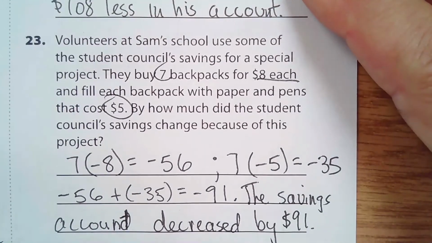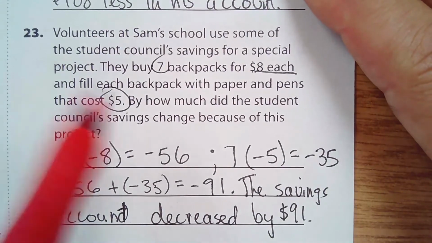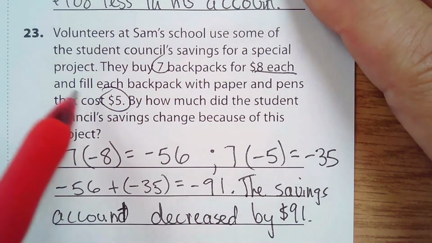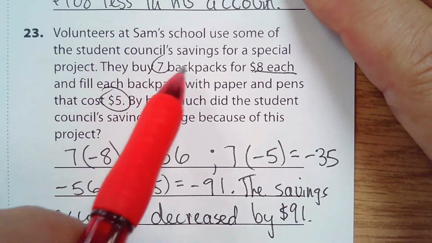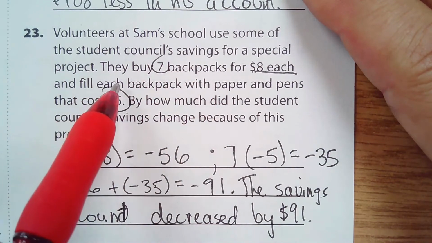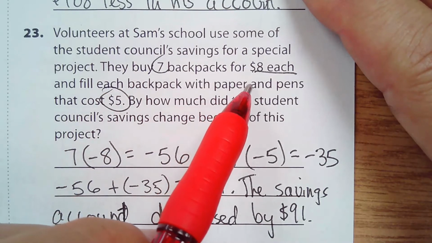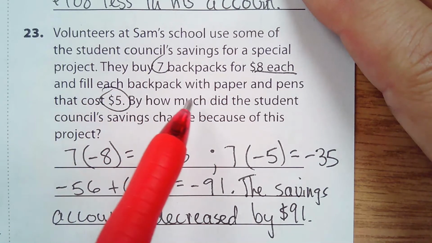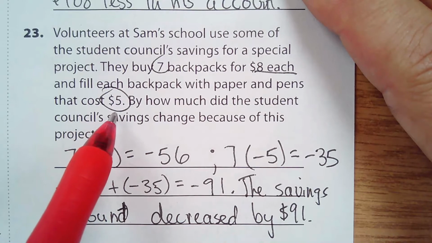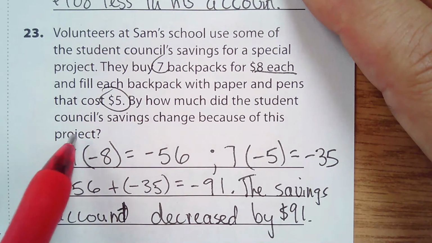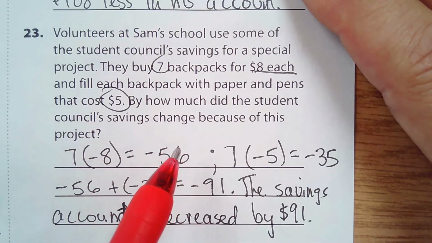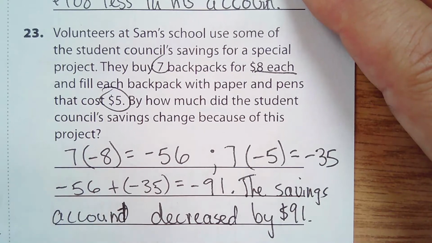Number 23. Volunteers at Sam's school use some of the student council savings for a special project. They buy 7 backpacks for $8 each and fill each backpack with paper and pens that cost $5. By how much did the student council's savings change because of this project?